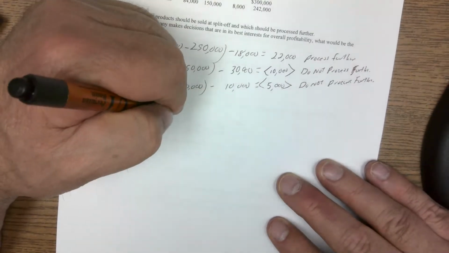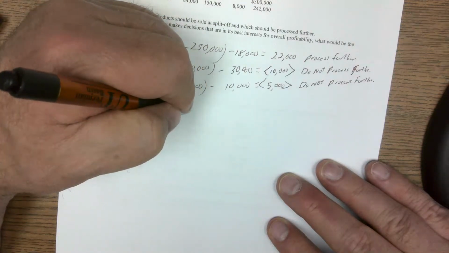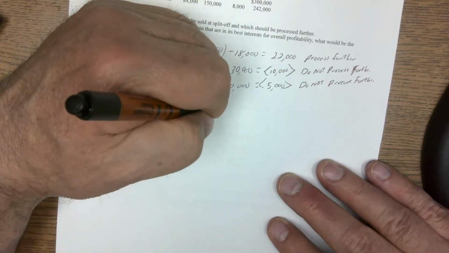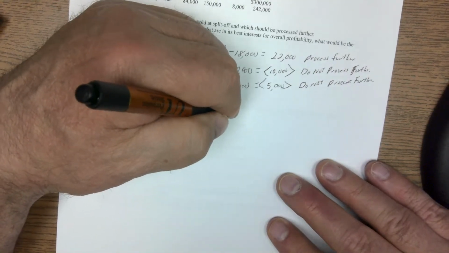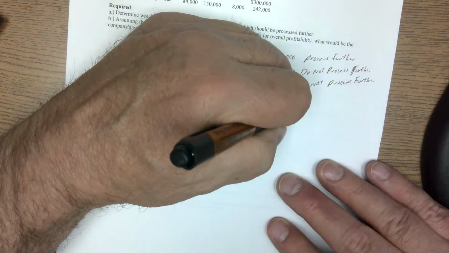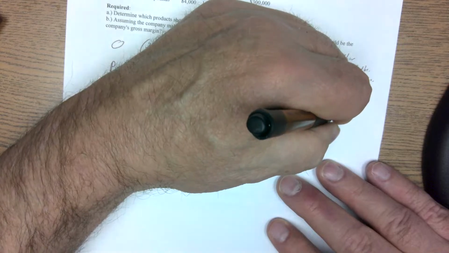So we're going to get the sales value at split off, which is 50,000 plus 20,000. So that's 70,000. That would be 360,000 as our revenue.